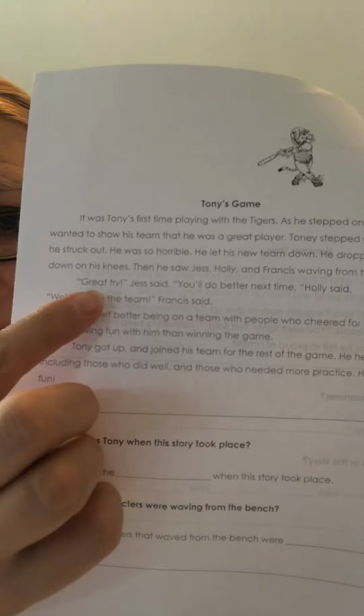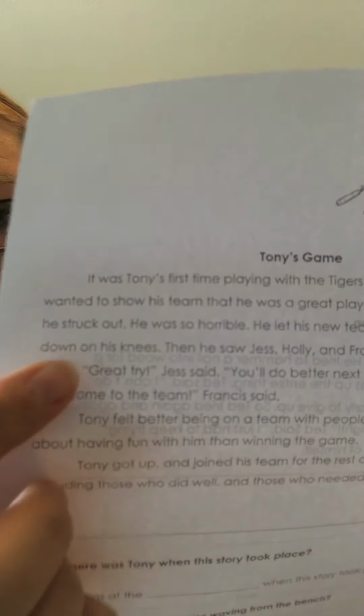Number 4 says, what are the 2 characters that were waving from the bench? Well, scholars, we know that there were more than 2 characters waving from the bench, so you get to choose which 2 names you want. Let's go ahead and find who was waving from the bench. If you go to the very bottom of this page, it's on the very bottom of this paragraph, we're going to start with this word down.